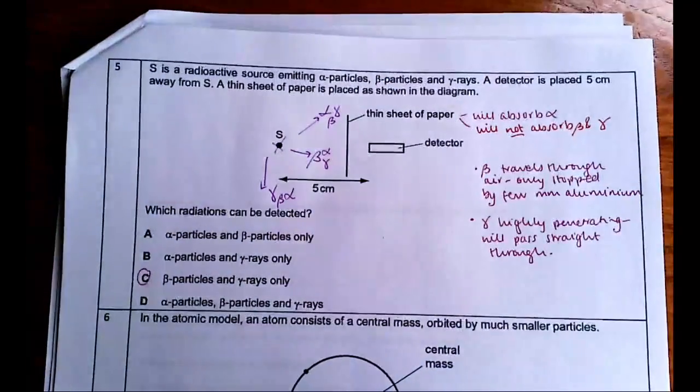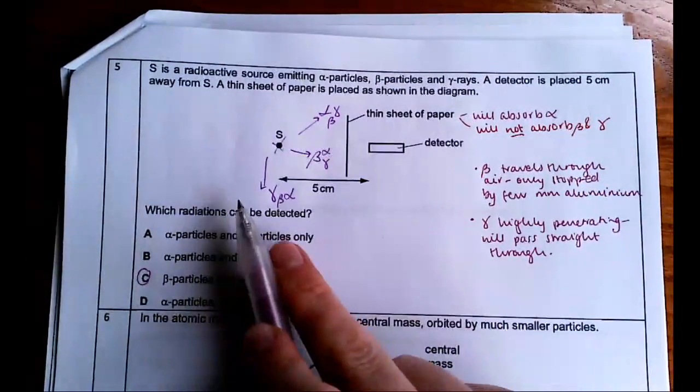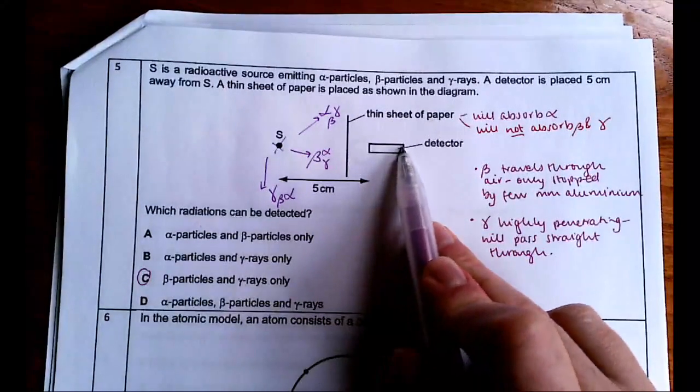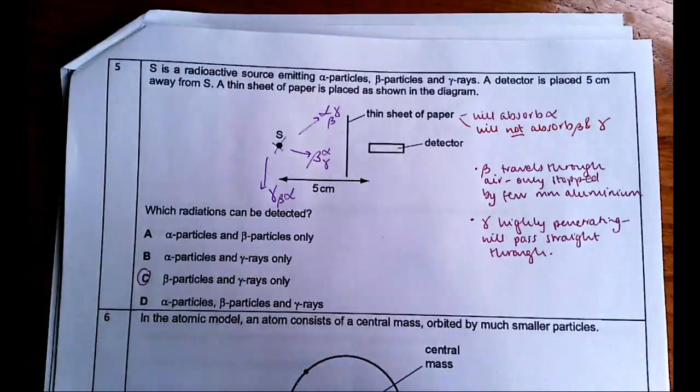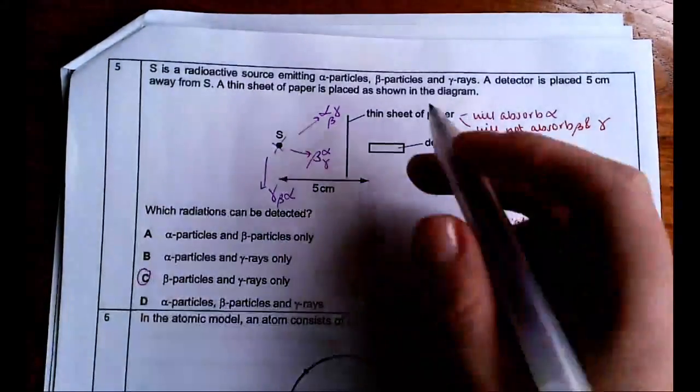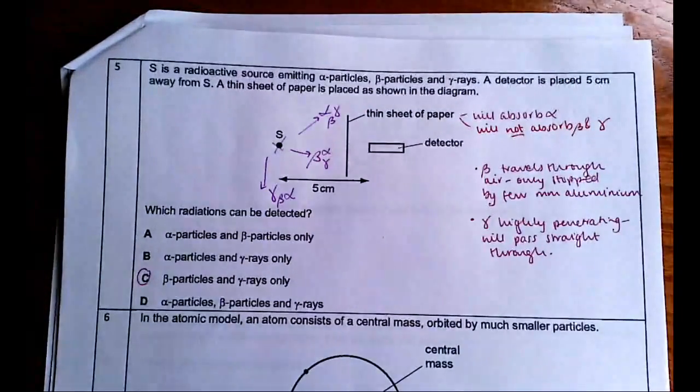Okay, so we've got the source emitting radioactivity. We've placed the detector here, 5 centimetres away from the source, and we also know that in between the detector and the source is a thin sheet of paper. It asks which type of radiation can be detected.